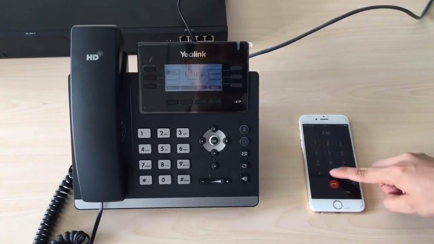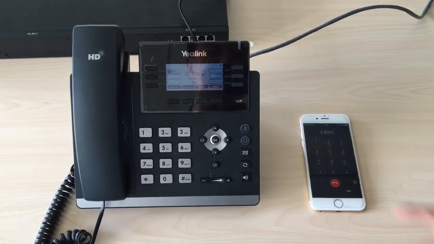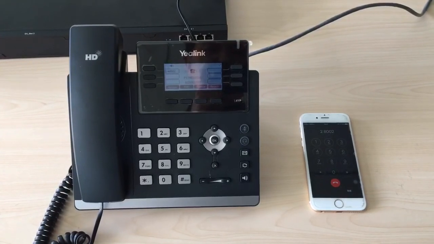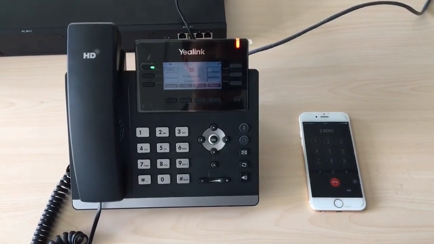Follow the IVR and dial the extension number 8002. 8002 rings. Pick up to answer the call.